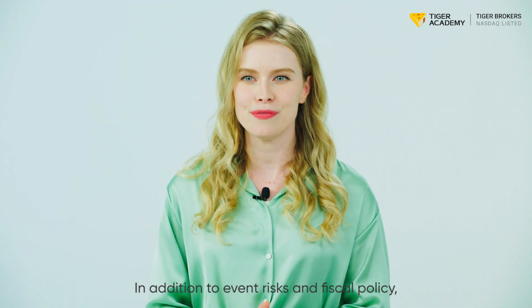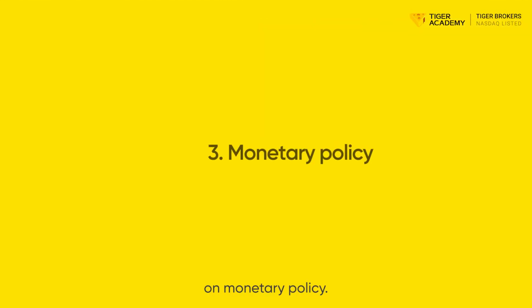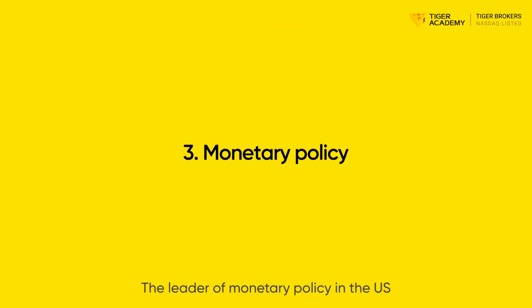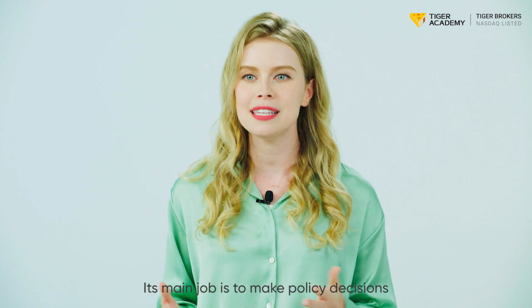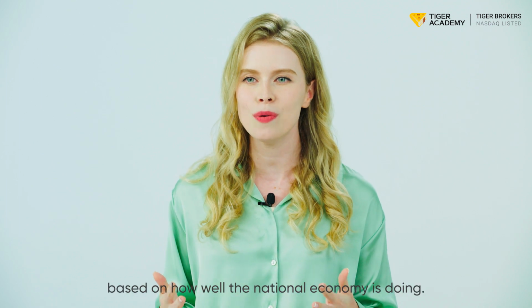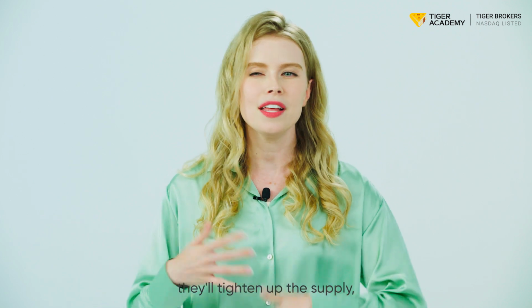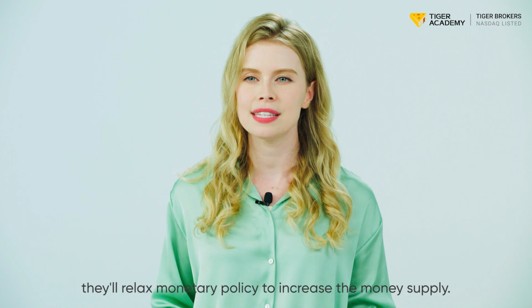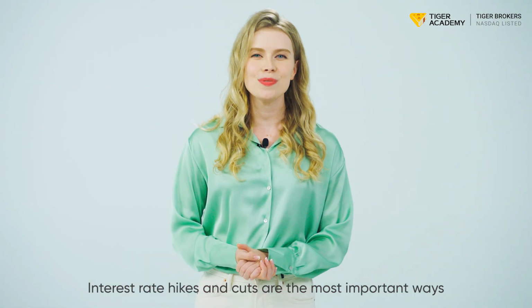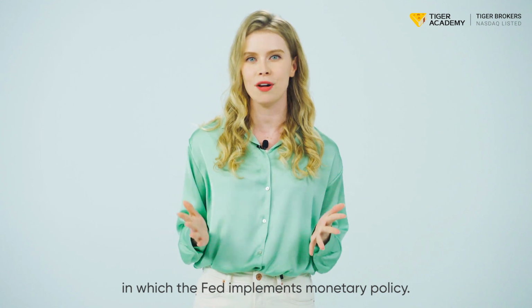In addition to event risk and fiscal policy, the market also pays great attention to announcements on monetary policy. The leader of monetary policy in the US is the Federal Reserve, the central bank of the United States. Its main job is to make policy decisions based on how well the national economy is doing. If there's too much cash in circulation, they'll tighten up the supply, and if there's not enough, they'll relax monetary policy to increase the money supply. Interest rate hikes and cuts are the most important ways in which the Fed implements monetary policy.